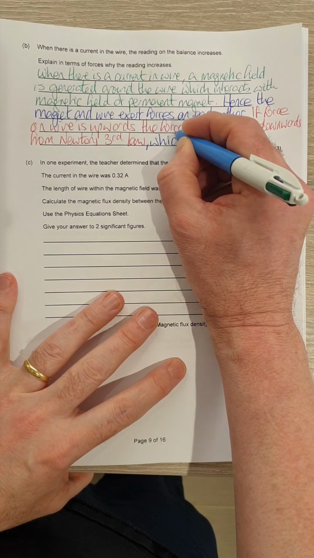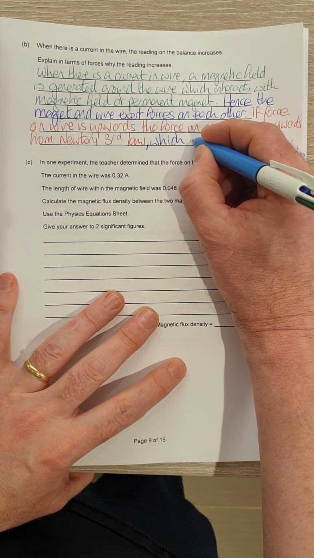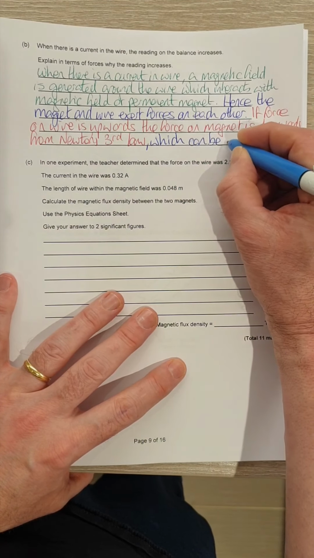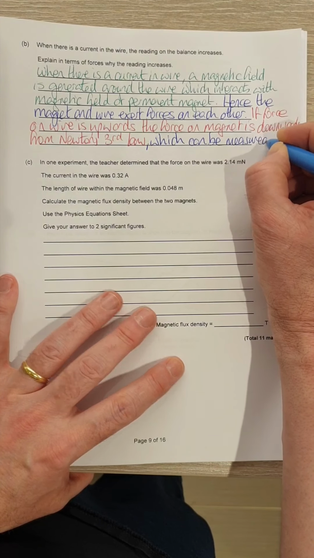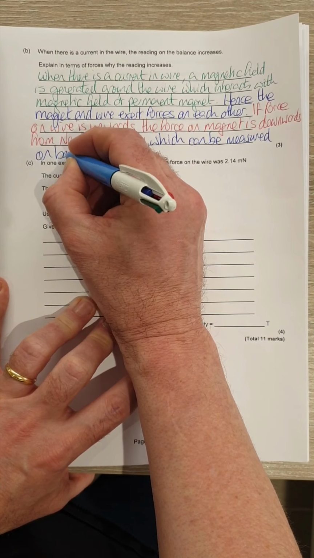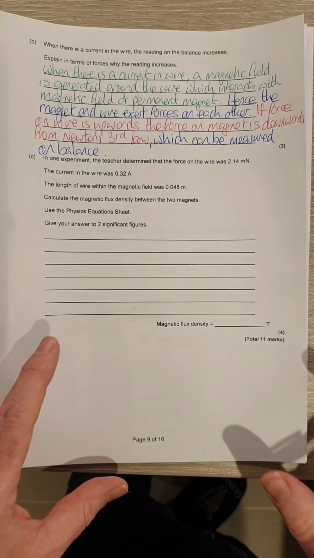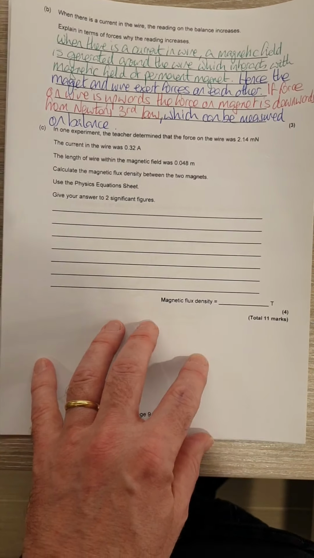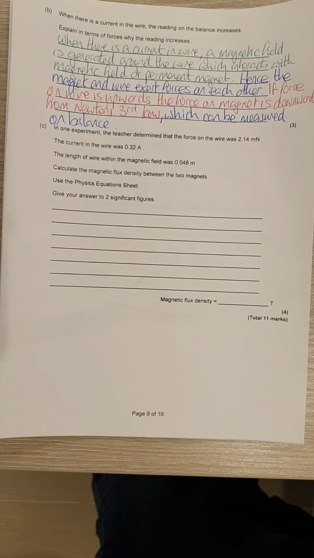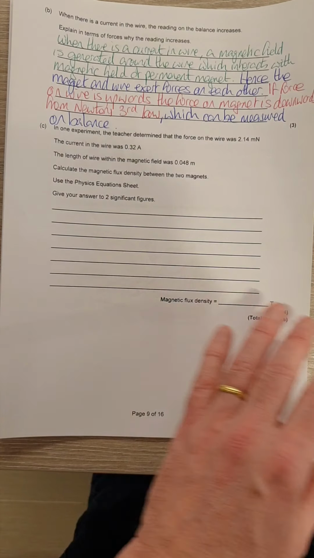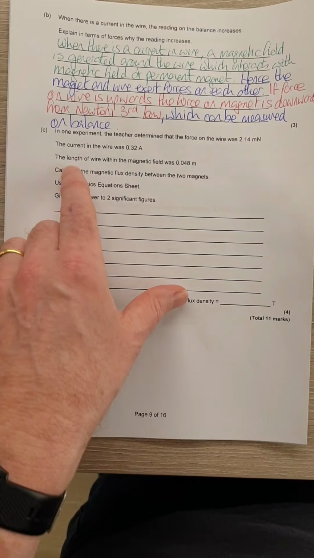which can be measured on the balance. So it appears as if there was an increase in the mass of the magnet because it's pushing it downwards. Okay, then we had this calculation question.